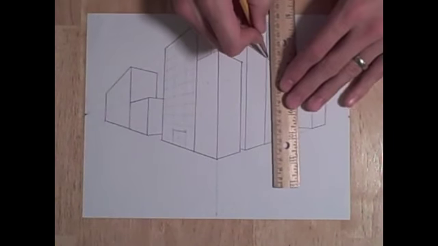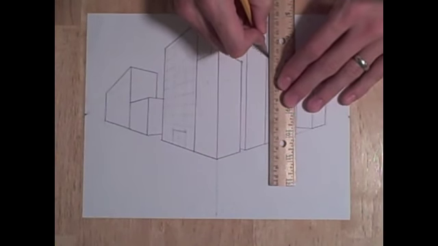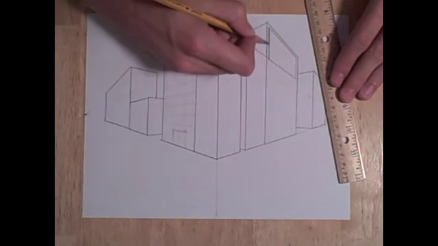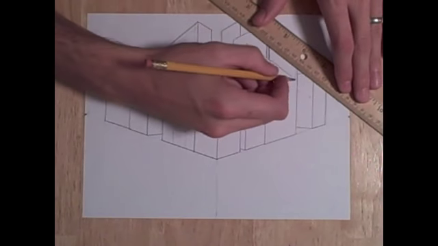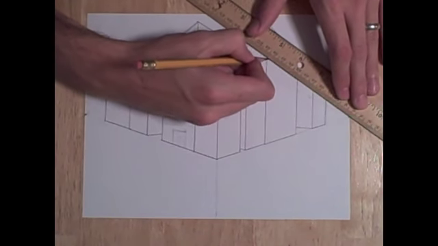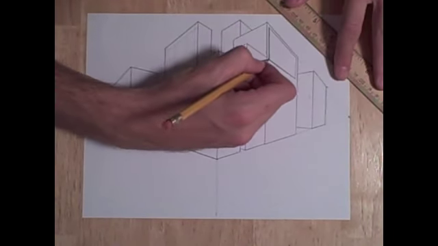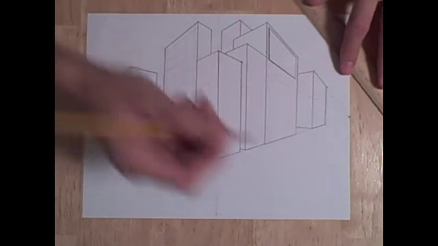Sometimes it's nice to add a little bit of shadow on this side, so I'll double darken in this one and kind of put a little shadow underneath to show that this has got some depth to it. Makes it look nice and unique there too.